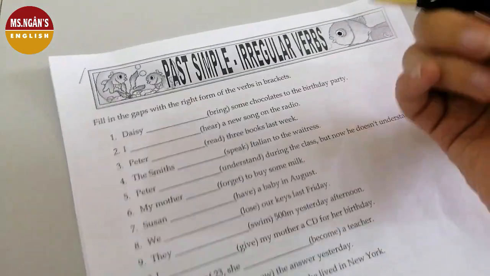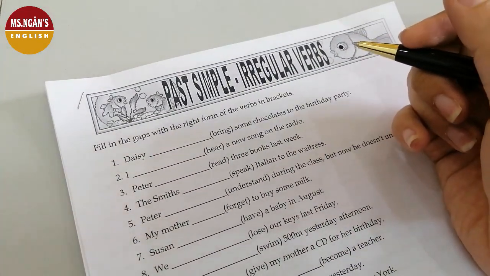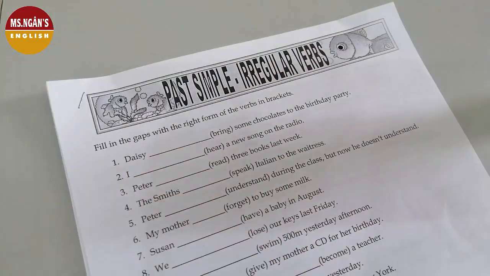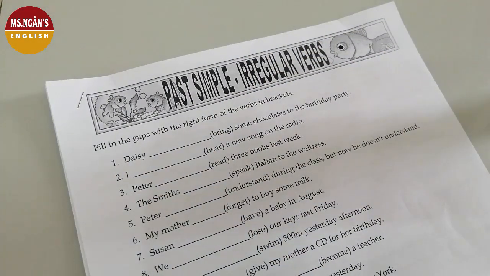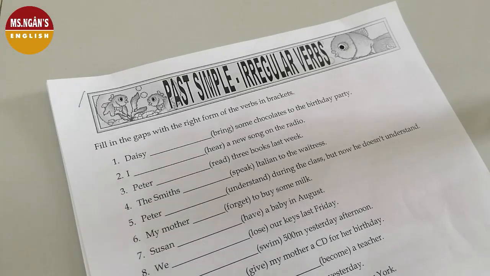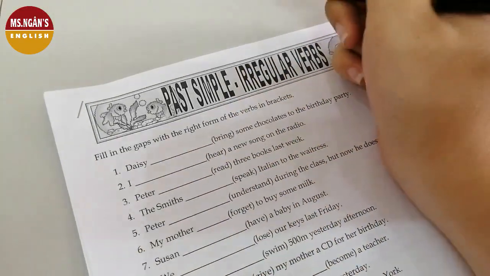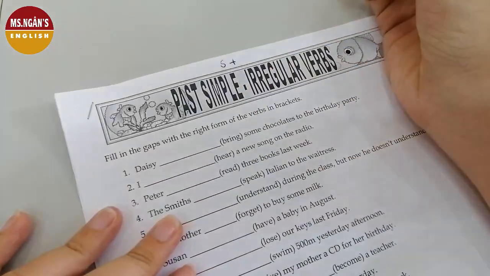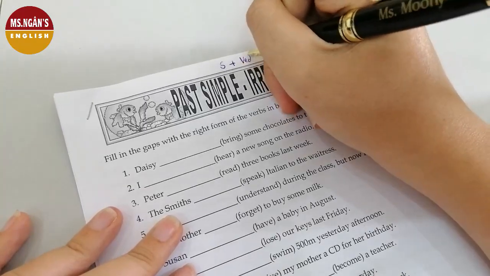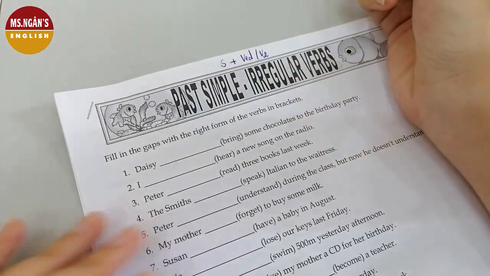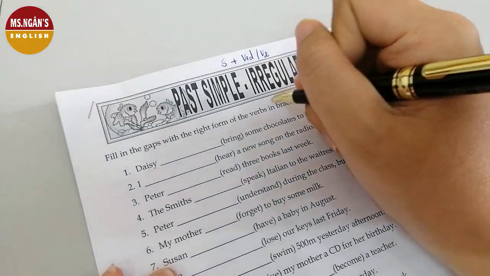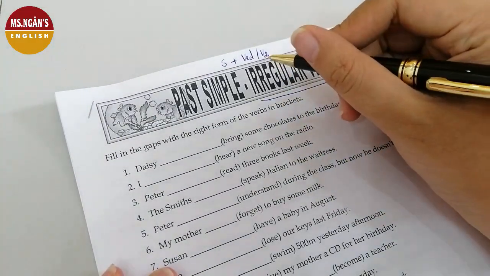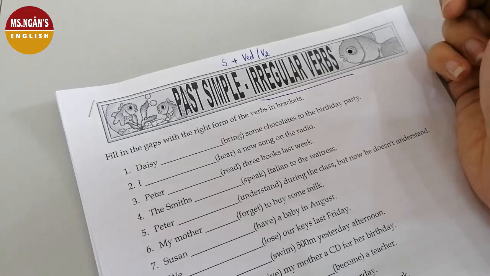Hello. Now let's do this exercise together. Okay, we have past simple irregular verbs. In this activity, we need to complete the sentences using the verb two, which means the irregular verb. Let's see. The main structures we have for past simple are verb-ed or verb two. But here we have irregular verbs, so we will use their verb twos.